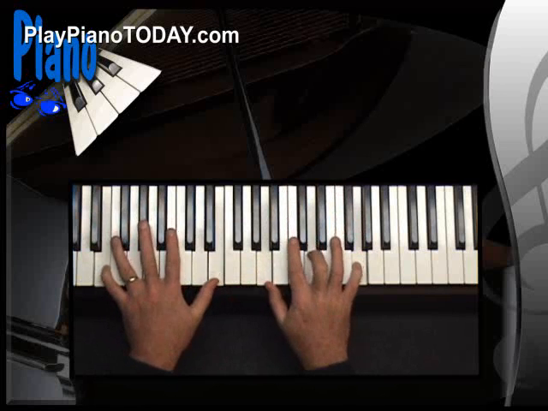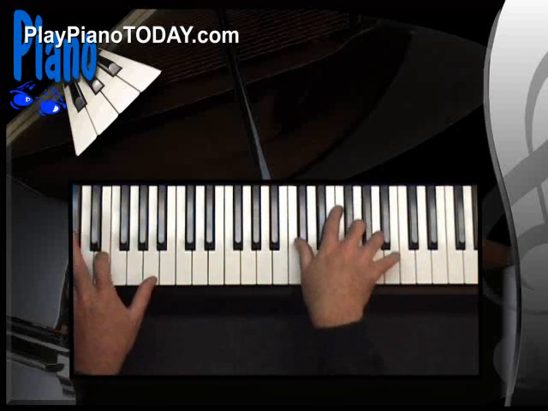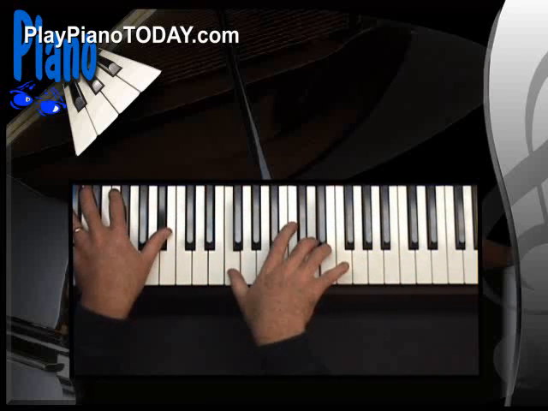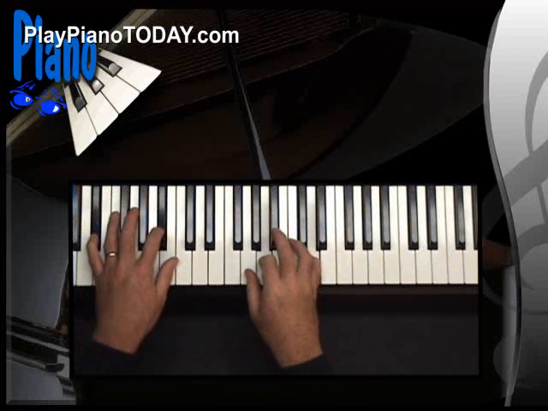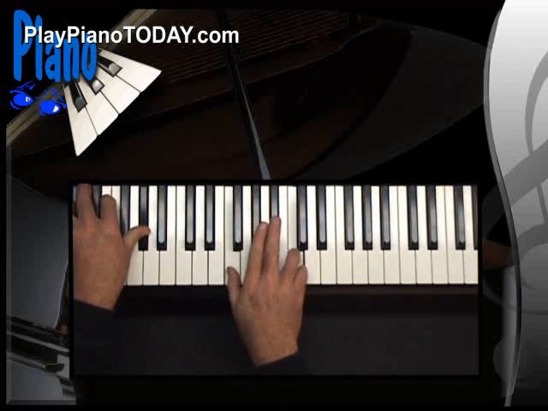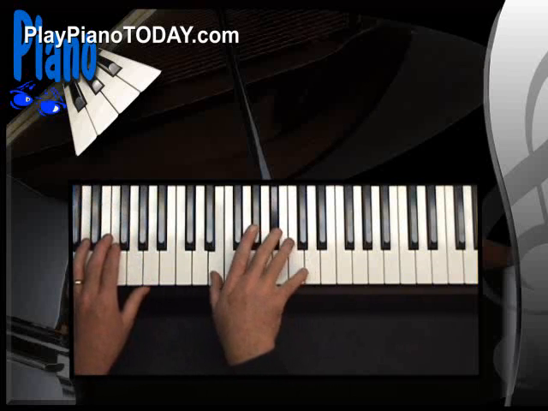In today's piano lesson, we're going to talk about a fantastic technique. It's called tension and release. It really brings a lot of beauty and depth to what you're playing.